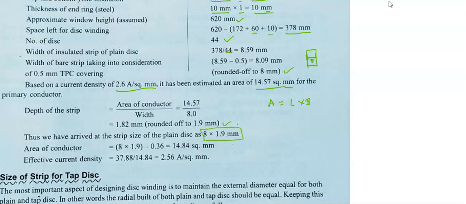We got the width and depth. Okay, based on what? Window size. So window size is the most important to decide, and from there we can get it. Now after getting this, we have to find the area of the plain disc.